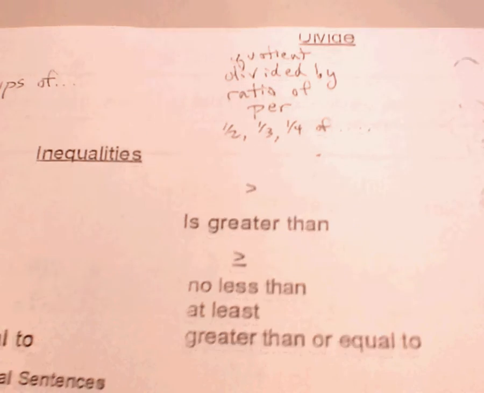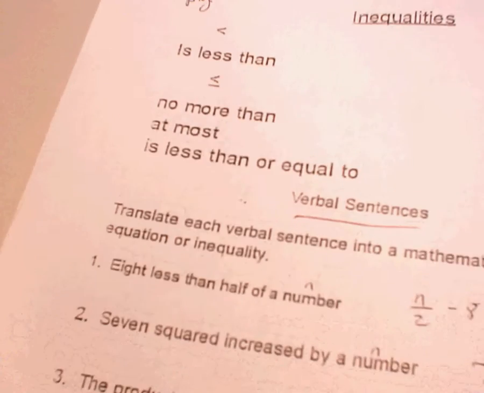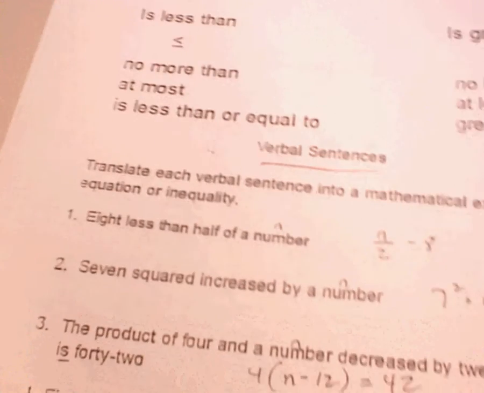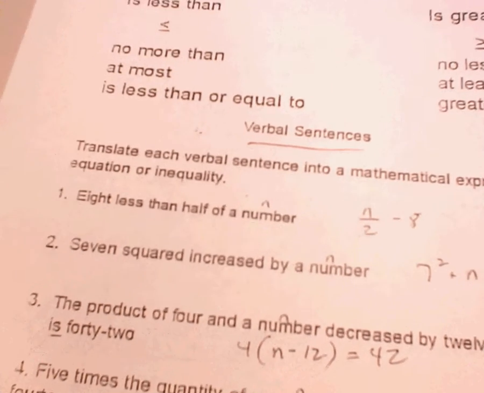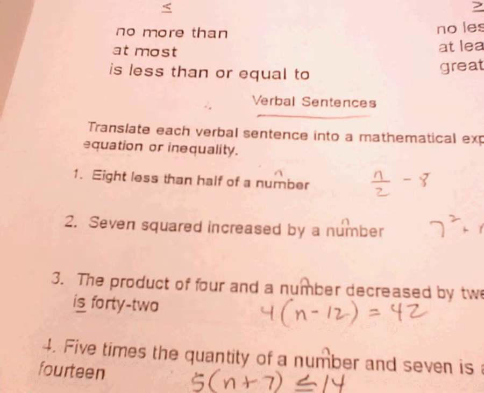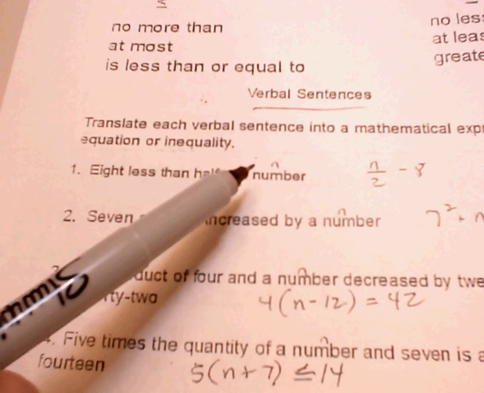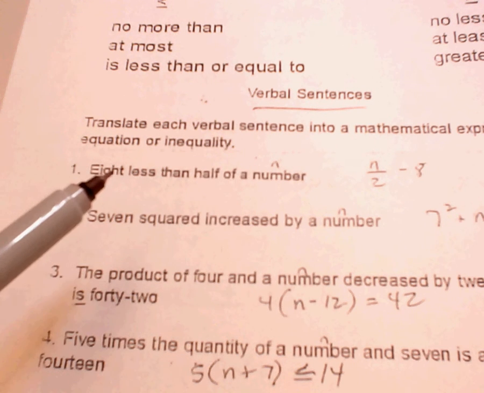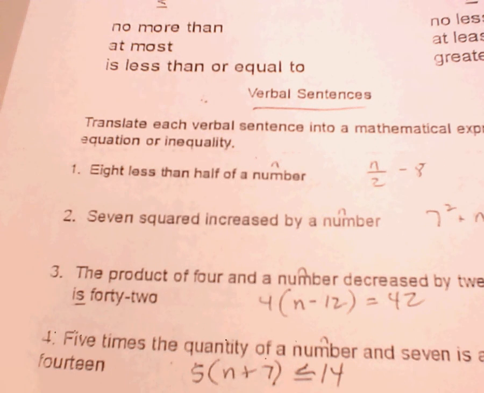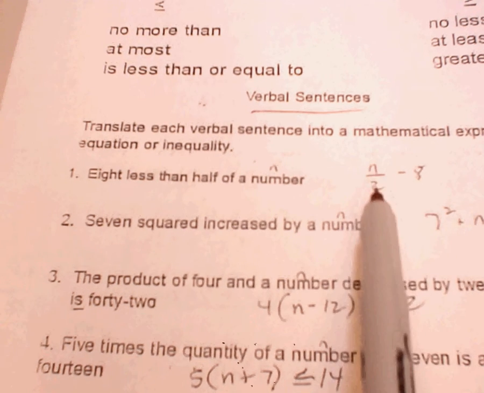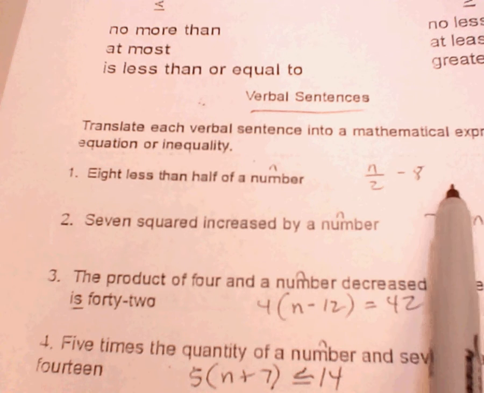Now we are going to look into writing verbal sentences as mathematical expressions. Our first one is 8 less than half a number. Because we don't know what the number is, we will say that number is n. 8 less than half a number would be half a number minus 8.